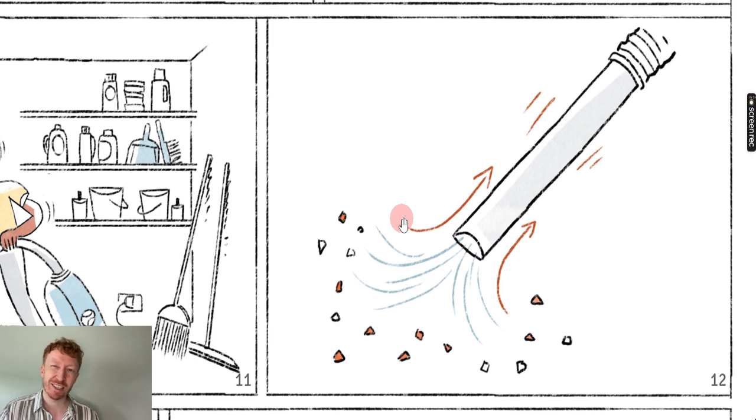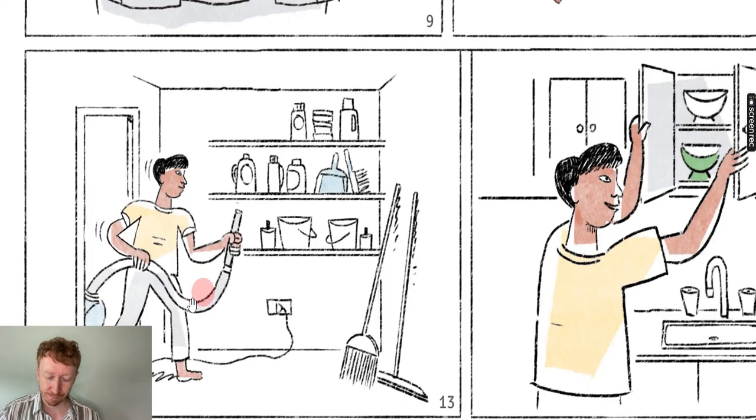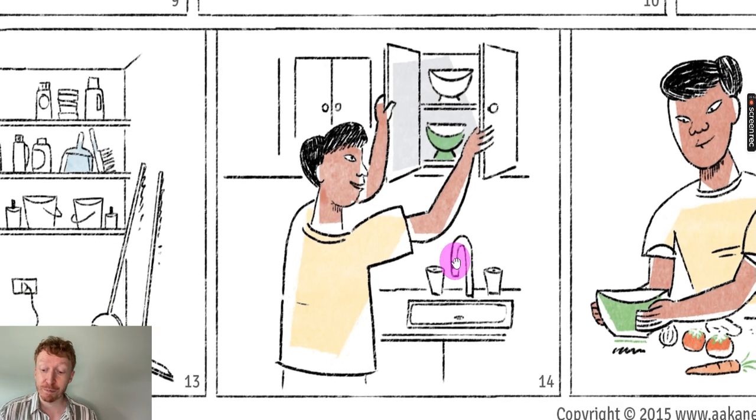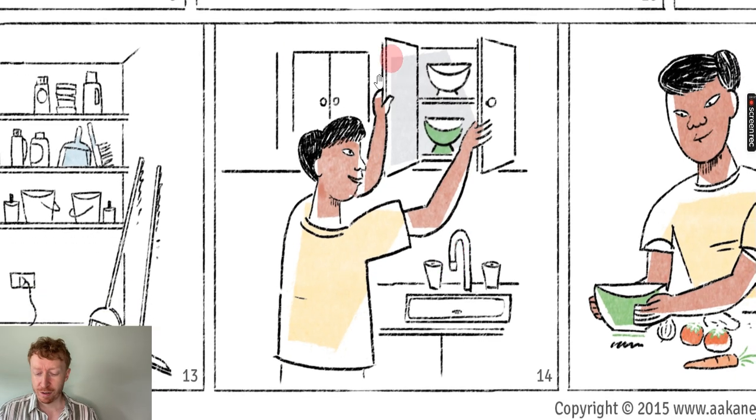So there are still many pieces of bowl. 1, 2, 3, 4, 5, 6, 7, 8, 9, 10, 11, 12, 13, 14, 15, 16 little pieces of bowl. So he needs to vacuum all the little pieces with his vacuum cleaner. And then he puts the vacuum cleaner back and he goes to the kitchen.